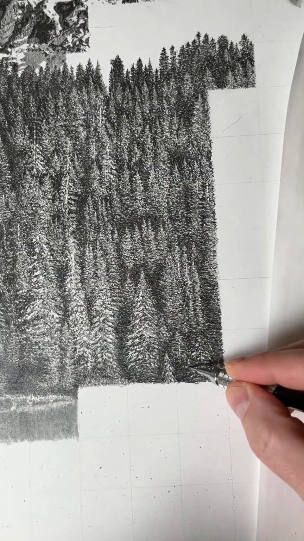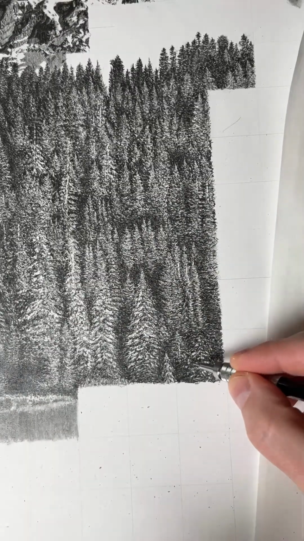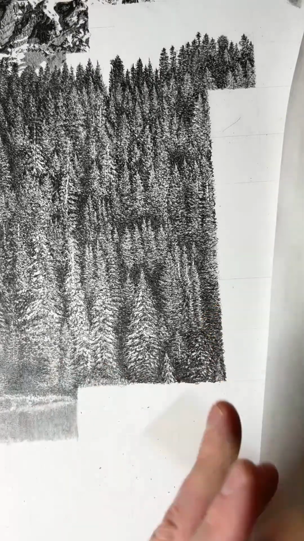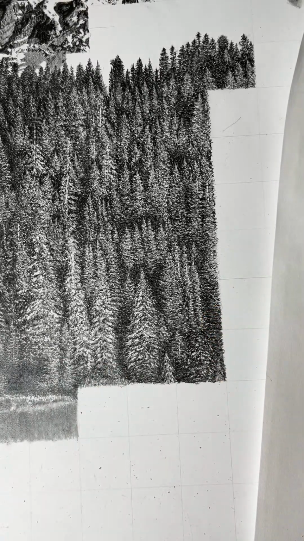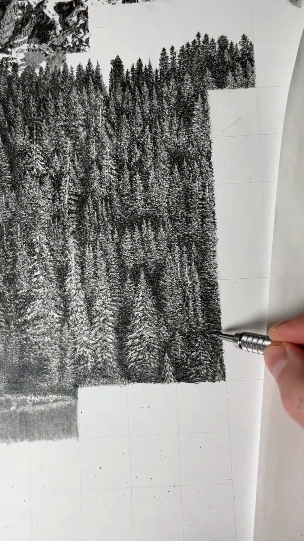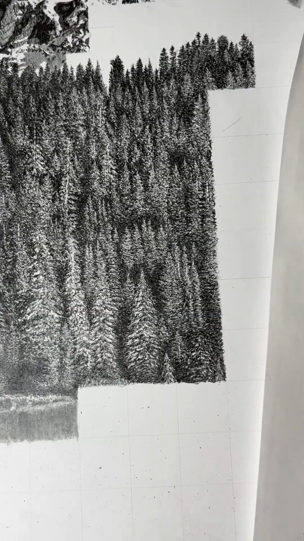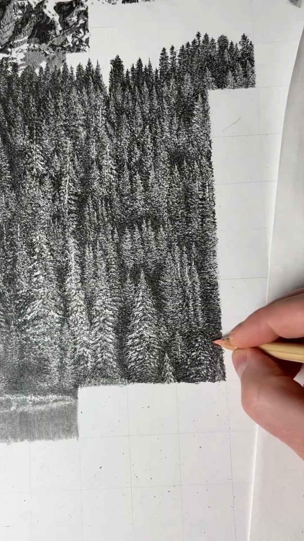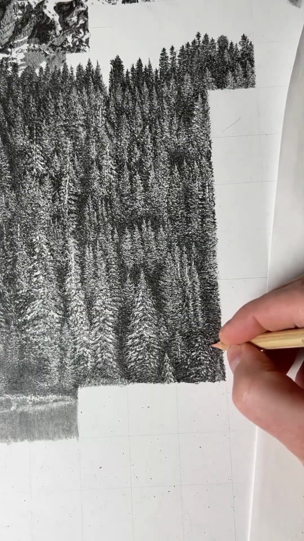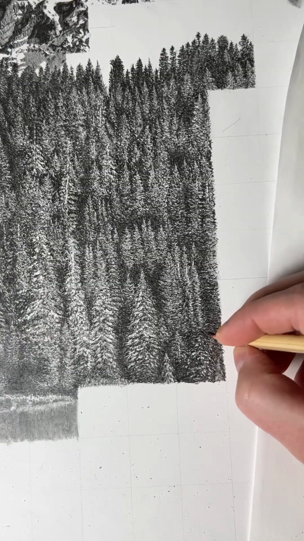And if you keep your marks really small, you can do this to this scale, which these are little 1 by 1 inch squares. Of course, as people have asked many times, you could also draw larger. But I'm too far in to go back now.